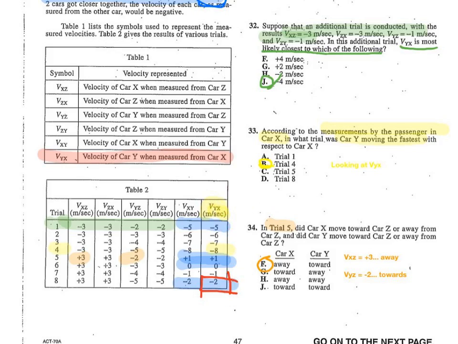was moving the fastest. So when we look at the trials provided to us, trial 1, 4, 5, and 8, we see that we have a -5, -8, +1, and -2. So it was moving the fastest with our highest number, which is -8. So our answer would then be B, trial 4.